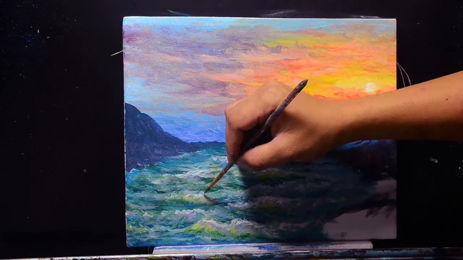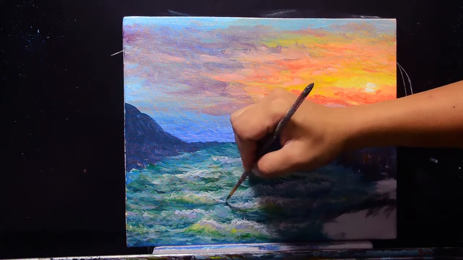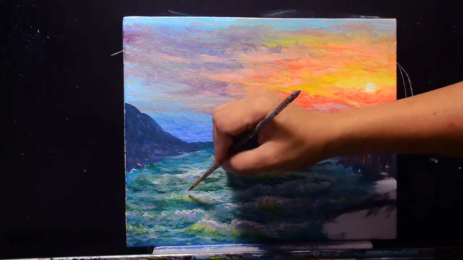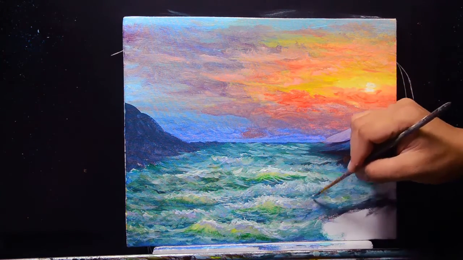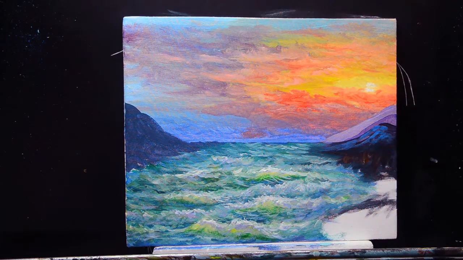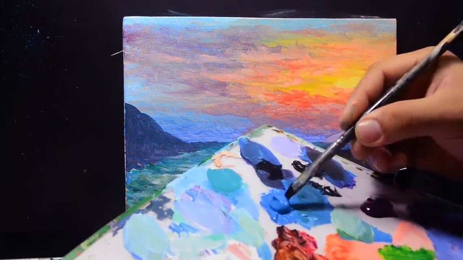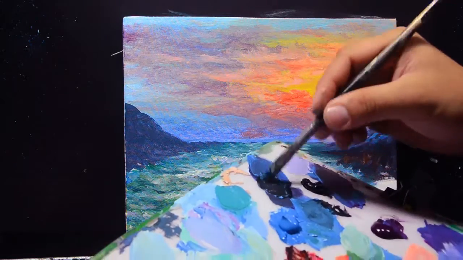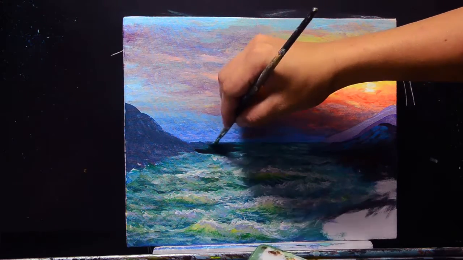Lighter bubbles to the waves. Looking good for my waves there. Now I'm going to continue here. I'm going to add the subject to this mountain here. And the next is I'm going to mix the color of the Mars black and the cobalt blue. Just add here for my small island to this area.